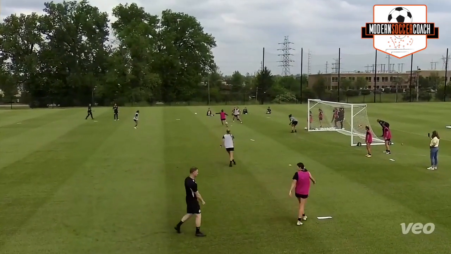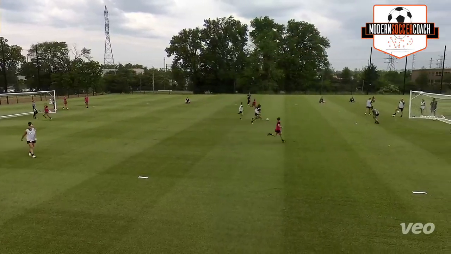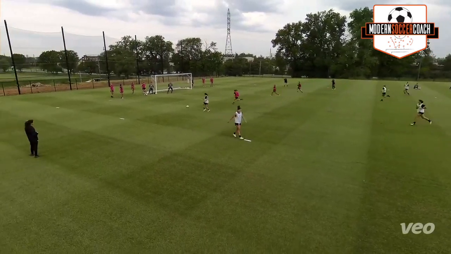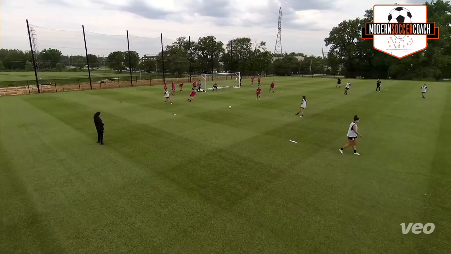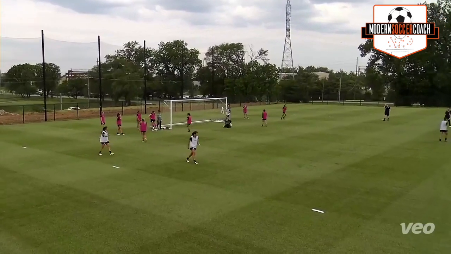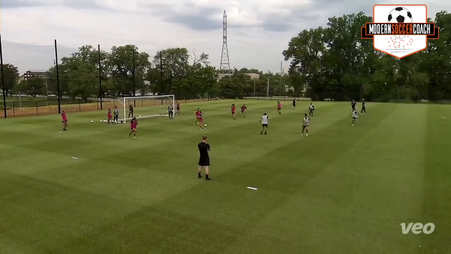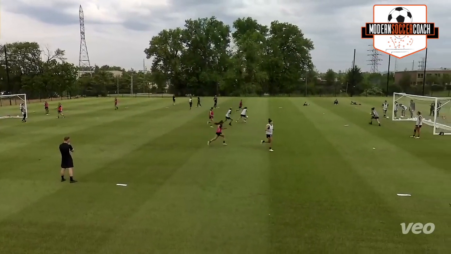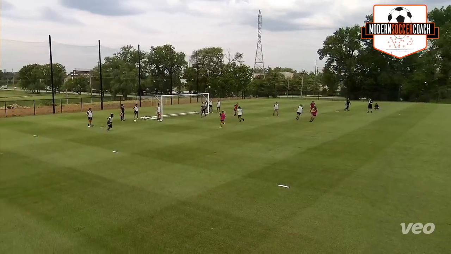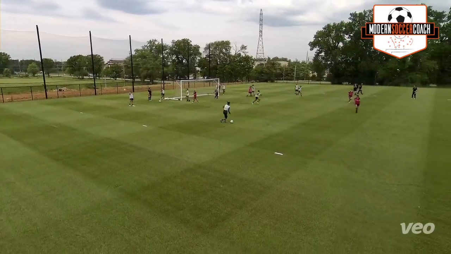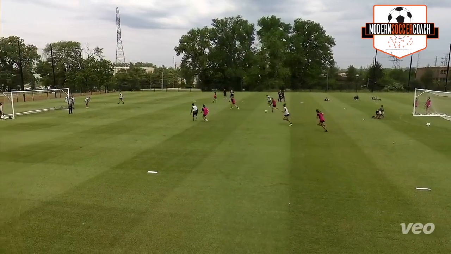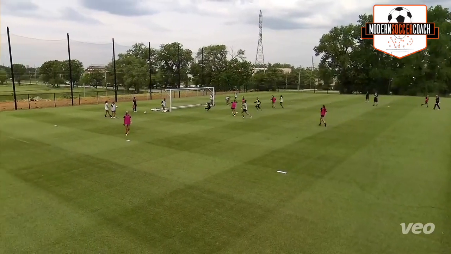Allows players to drive on the ball as well, and then if the space is taken away to drive into, then they have to problem solve, and they should be within range to shoot on goal as well. So it's not just about running, it's not just about dribbling. This game can create different pictures, finishing. Players typically enjoy it because it puts them in front of goal.